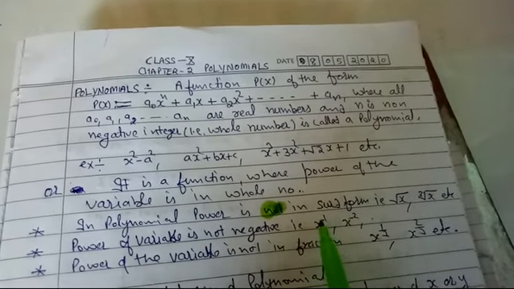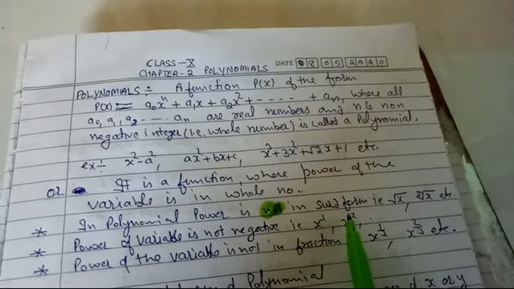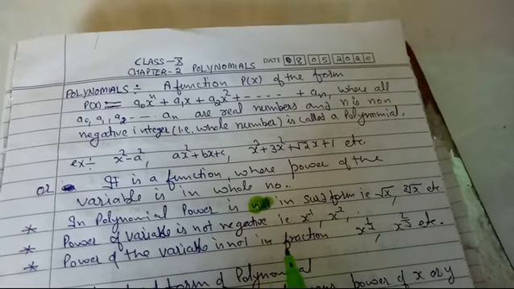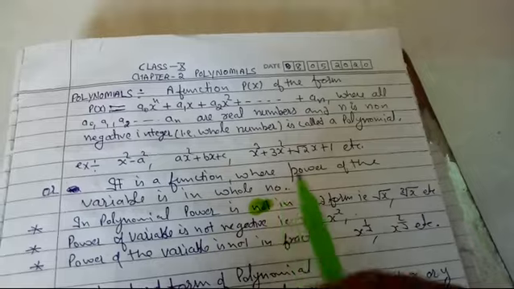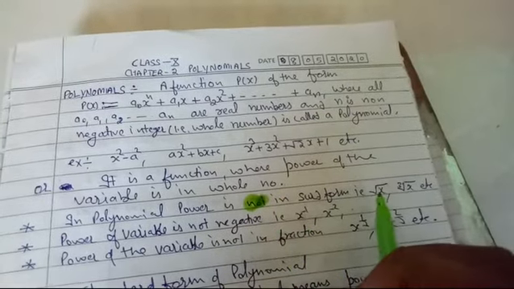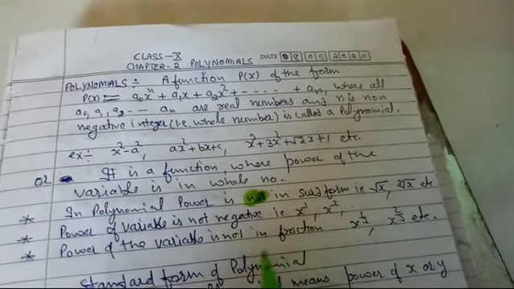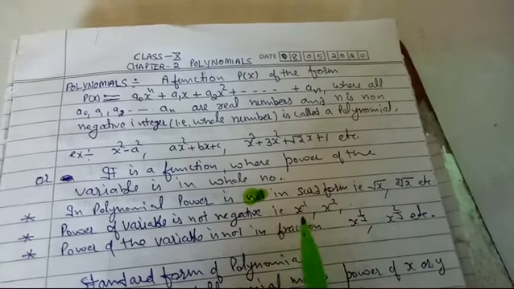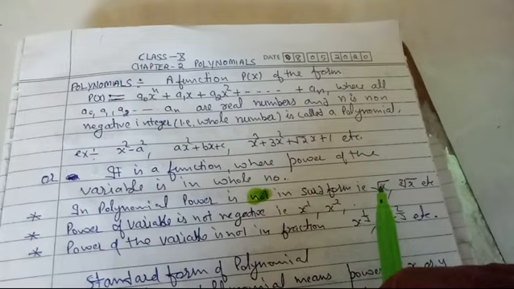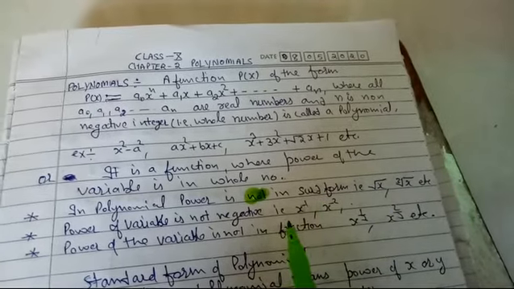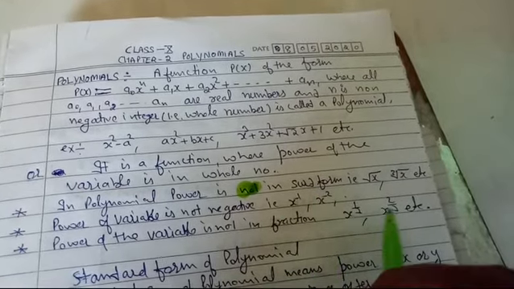Like if the power is in this form, minus 1, x raised to minus 2, or if the power of the variable is a fraction, then it is not a polynomial. If we see these things in powers, then that is not a polynomial. So it is clear that the power of the variable should not be in root form, it should not be negative, and it should not be a fraction like this.